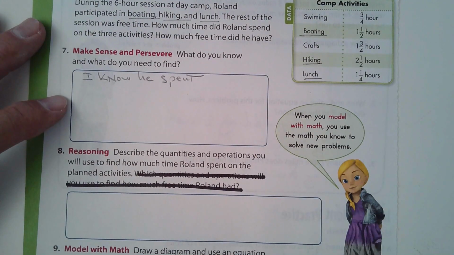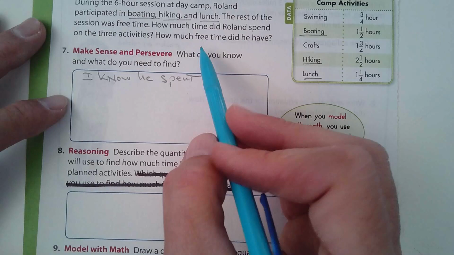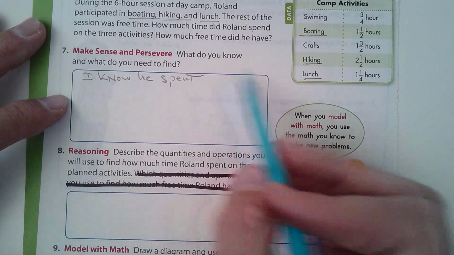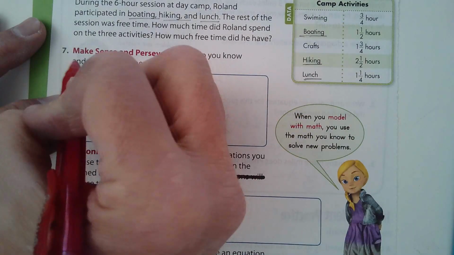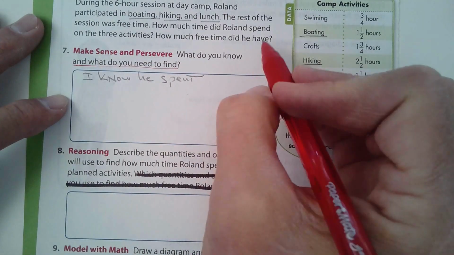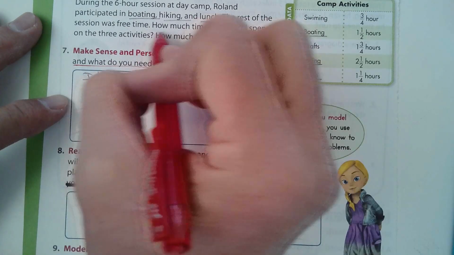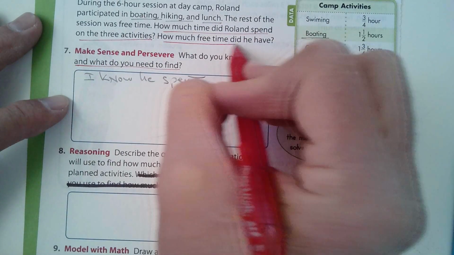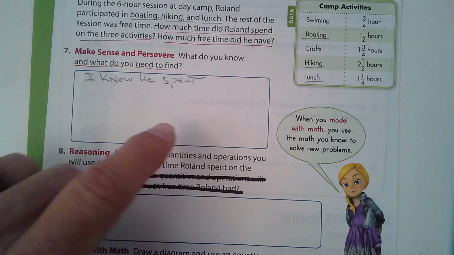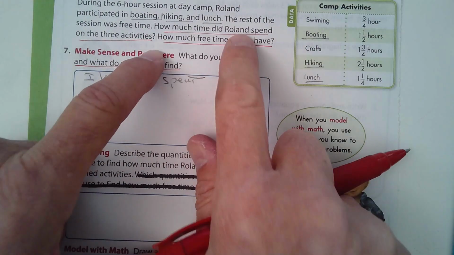And then what do you need to find? Well, when it says what do you need to find, that's this part right here. What do we need to find? How much time Roland spent on the 3 activities and how much free time did he have? So you're just going to rewrite 2 questions right there.